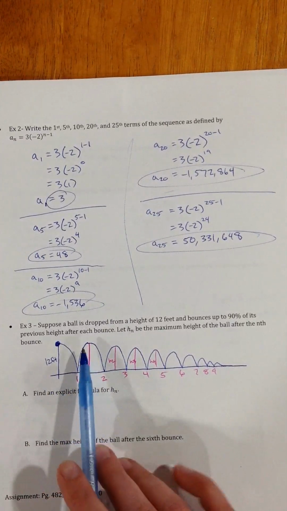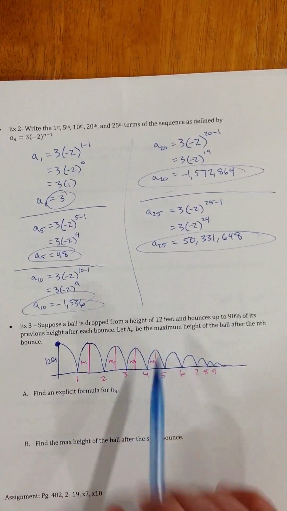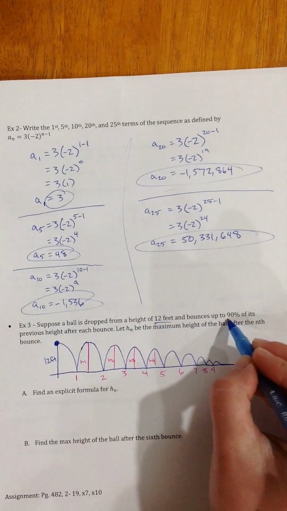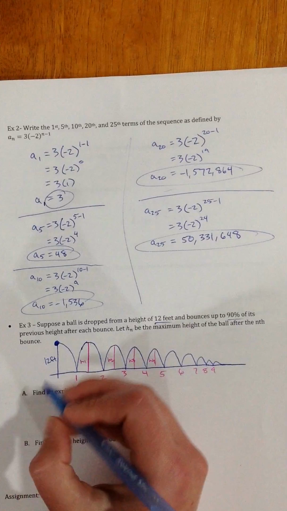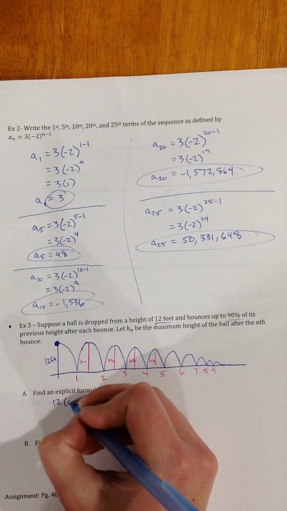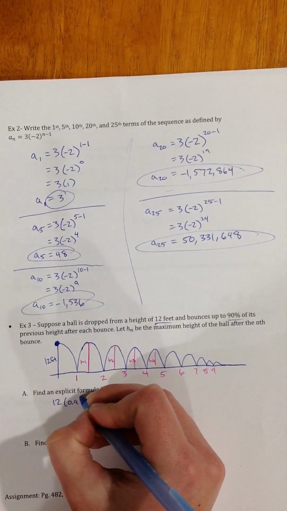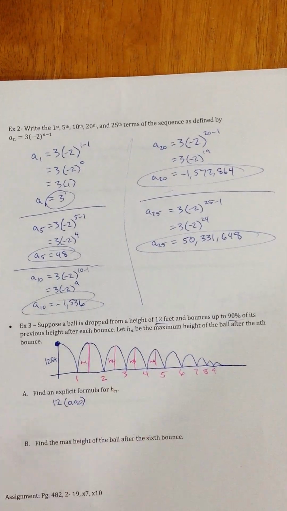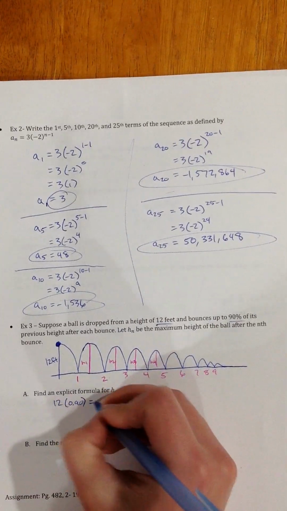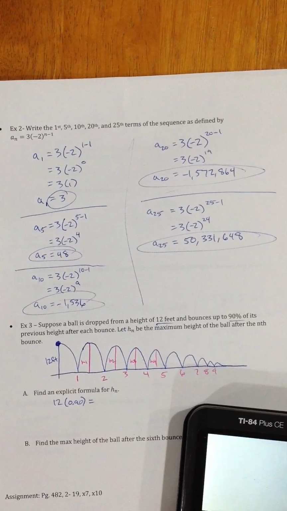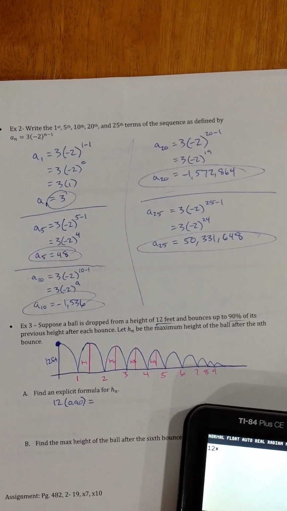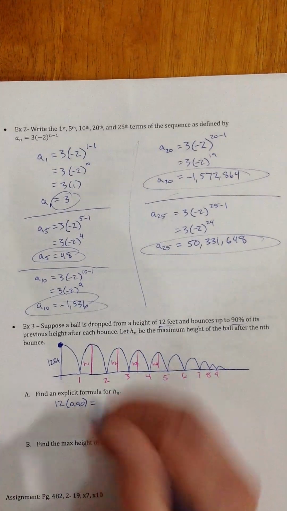To figure out that height, you take your original 12 feet and take 90% of that. So you would take 12 times 0.9, which is 90%, or you could put 90 either way. Multiply that out, and 12 times 0.9 is 10.8.